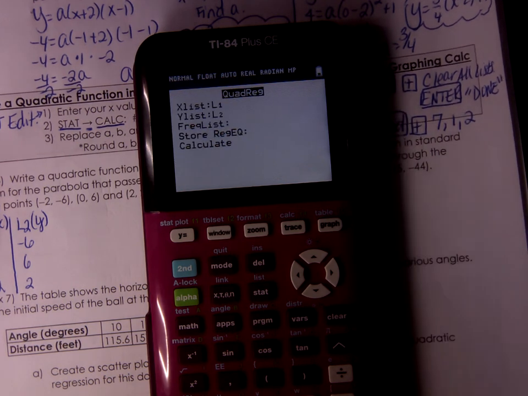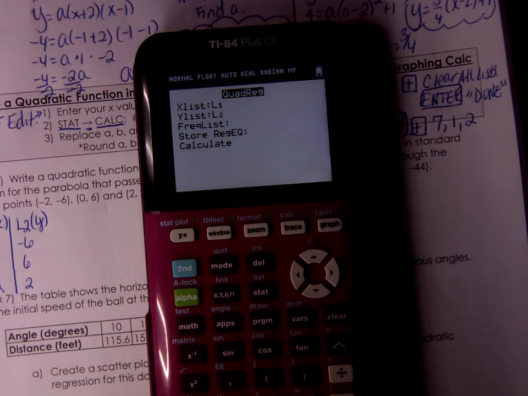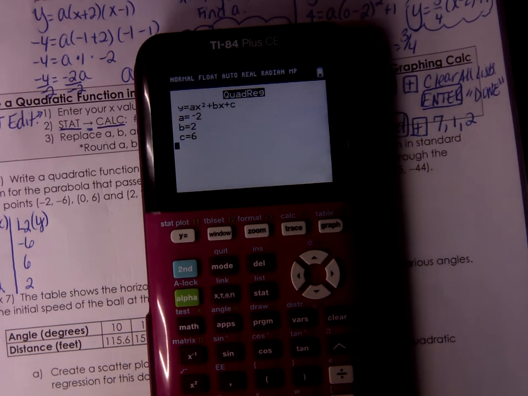Some of your calculators will show just QuadReg as a word, and all you'll need to do is press enter. Some of your calculators will have L1, L2, frequency list, etc., like my calculator shows, and that means you'll have to press enter 5 times. It just depends on what type of calculator you have. But if you press it 1 time or 5 times, you should all end up with the same screen as me.